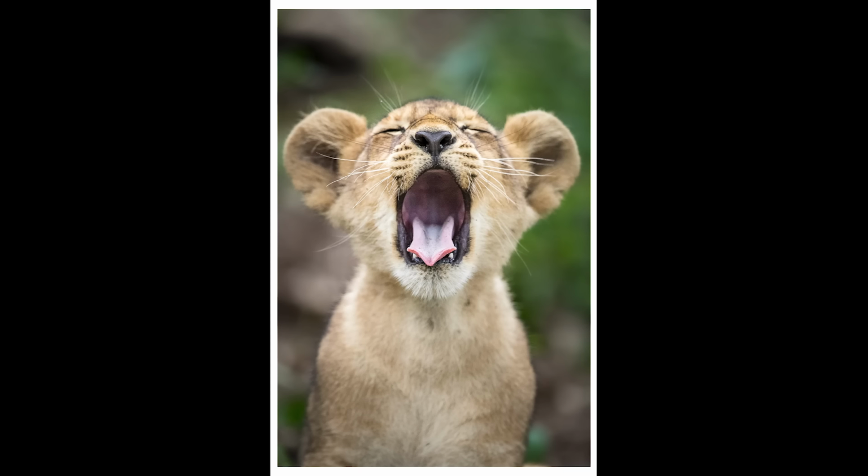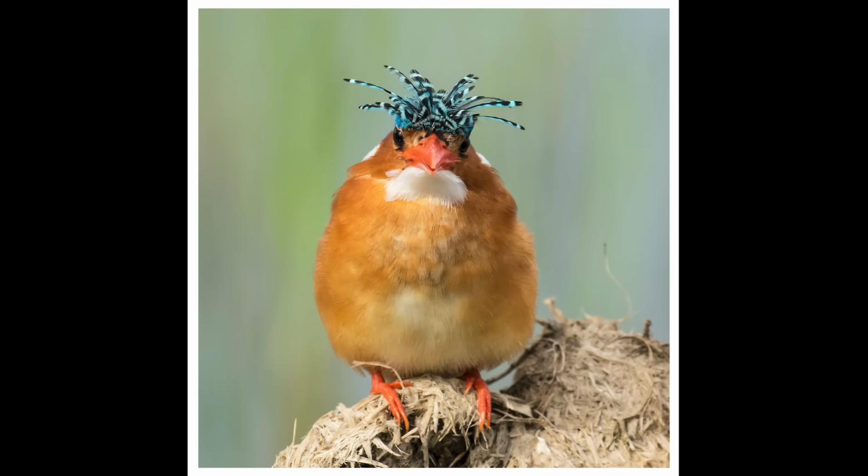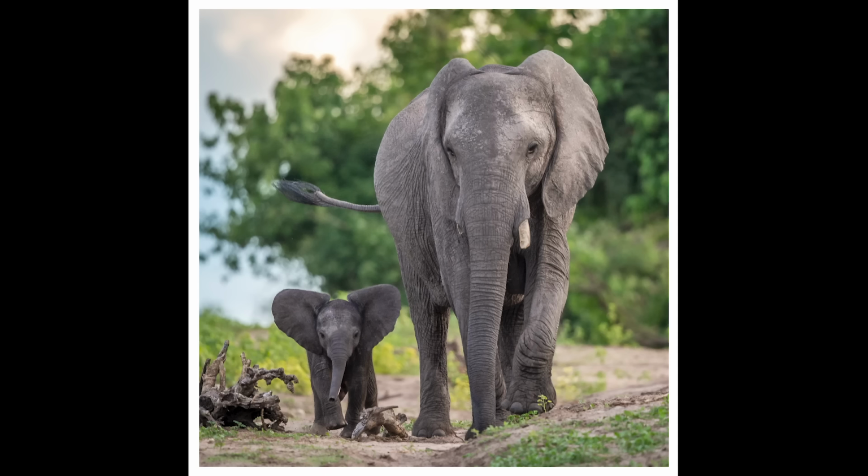Shooting a subject centrally works particularly well when using a portrait or square format, where there often simply isn't enough horizontal space to allow the subject to be placed off to the left or right of center.